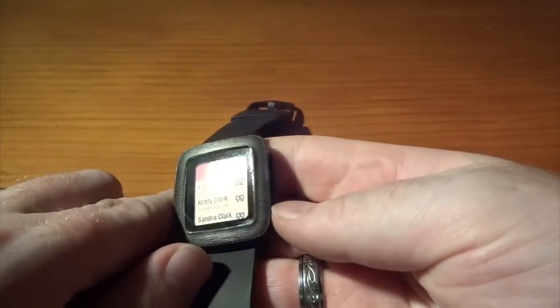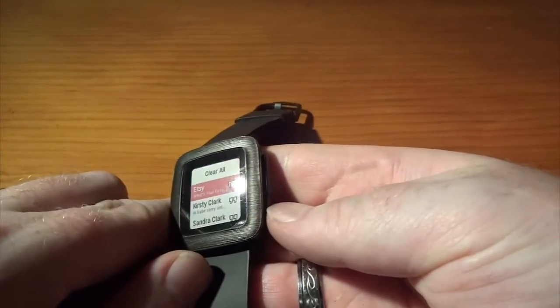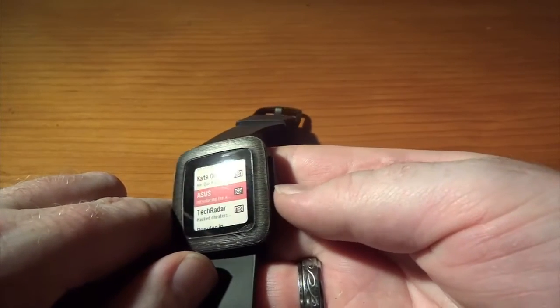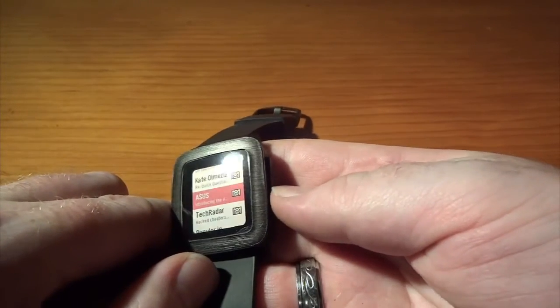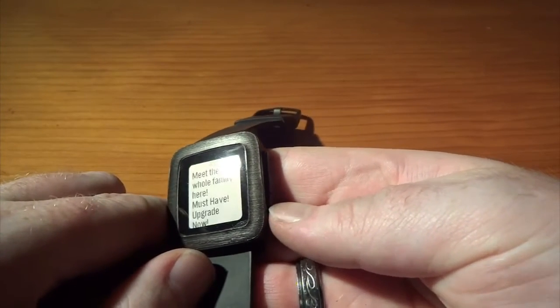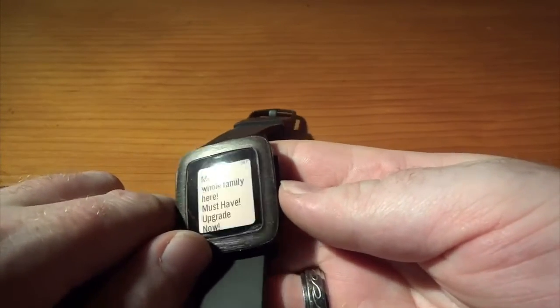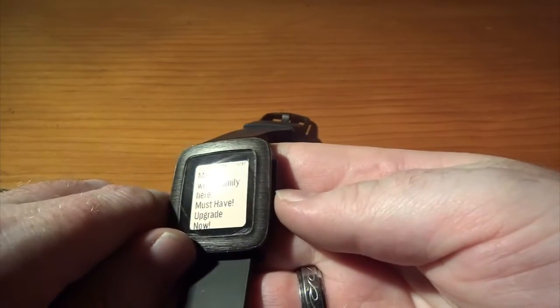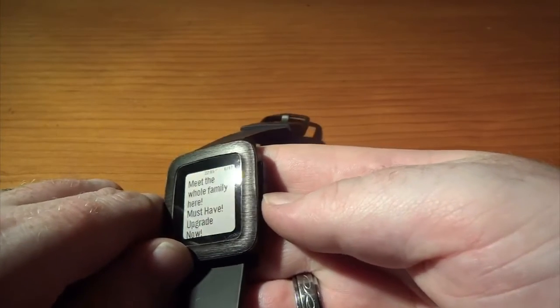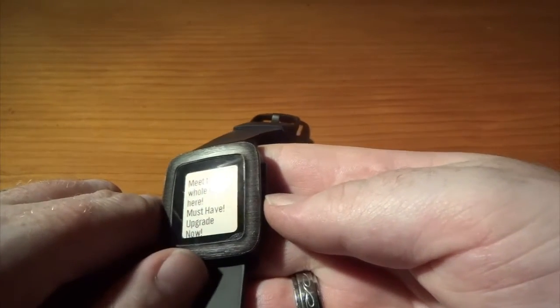Now I get a lot of notifications through the day. I'm not the best person in the world for clearing them, but I can go into the notifications and read them on my watch. And this is actually one of the primary reasons why I was interested in this watch. Now I've read that one. If I want to, I can now dismiss it.